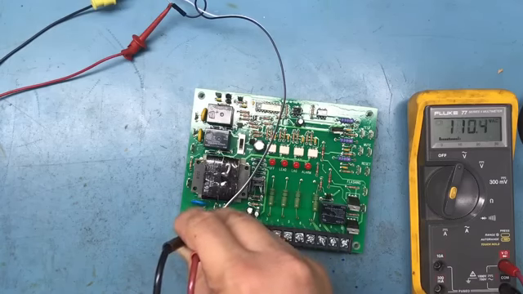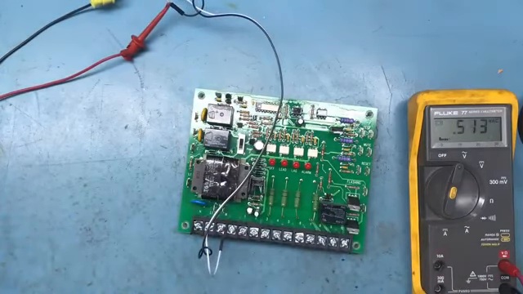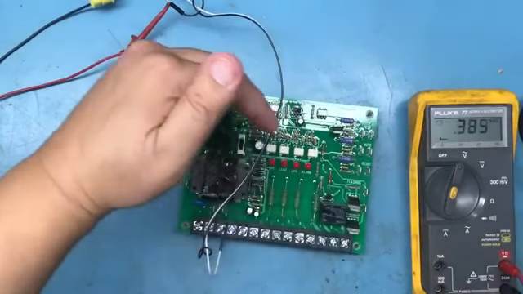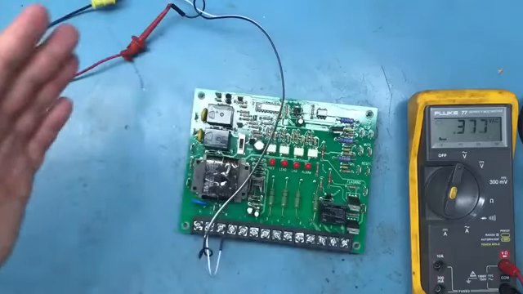Make sure you guys have safety glasses on if you are ever doing this. So I'm about 110, and I don't see any LEDs come on.